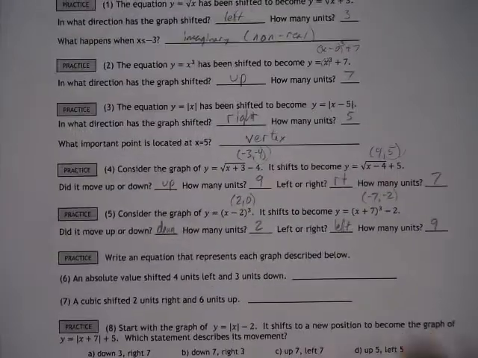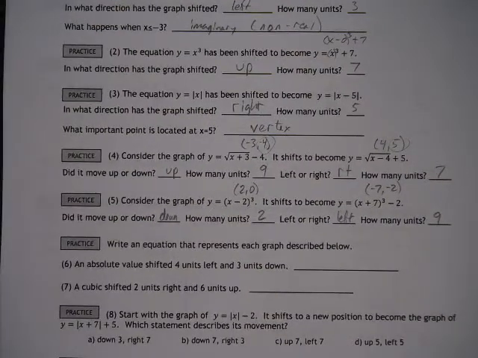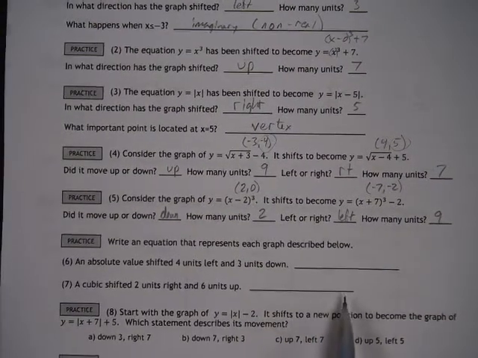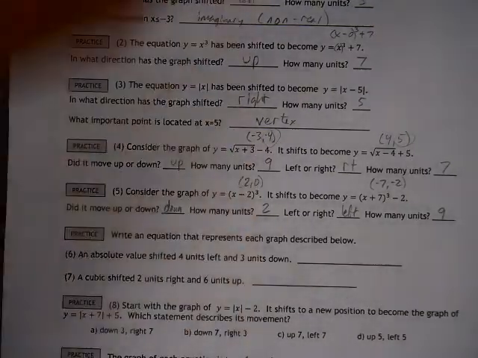Okay, so last thing here, and then we'll hit the stop button. No, that's as good a spot as any.